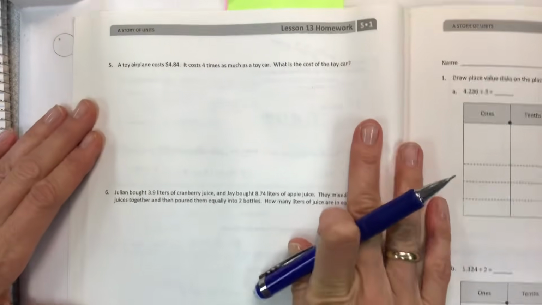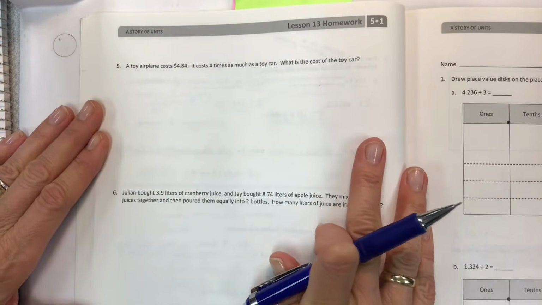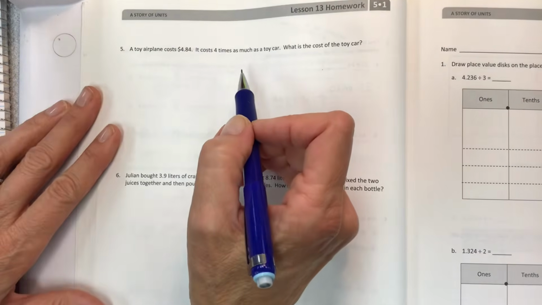Now turn the page. You have 2 more questions on the back. Okay, we've got number 5 and number 6, so don't forget this page. It's like, this is where the fun begins.